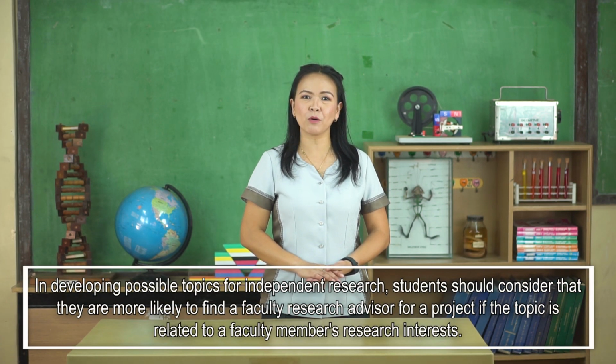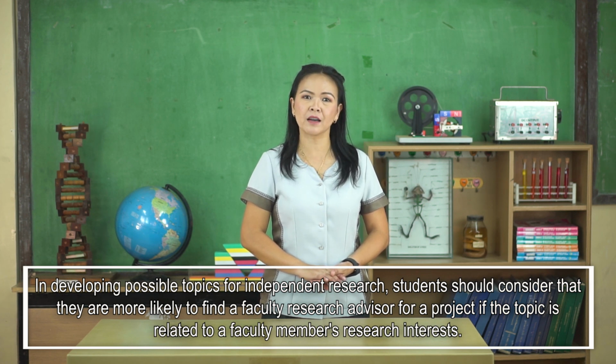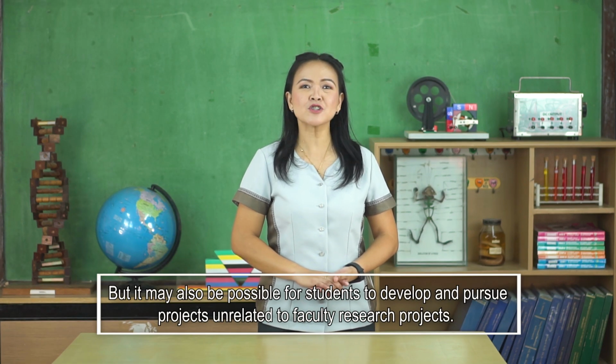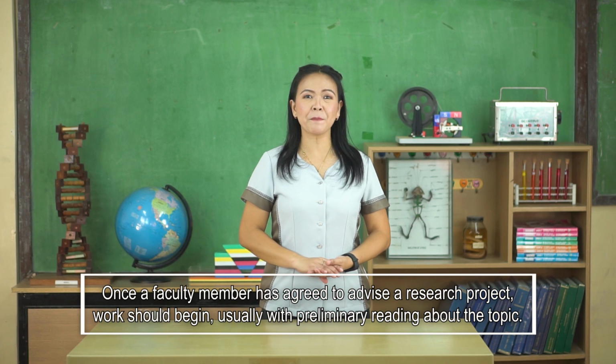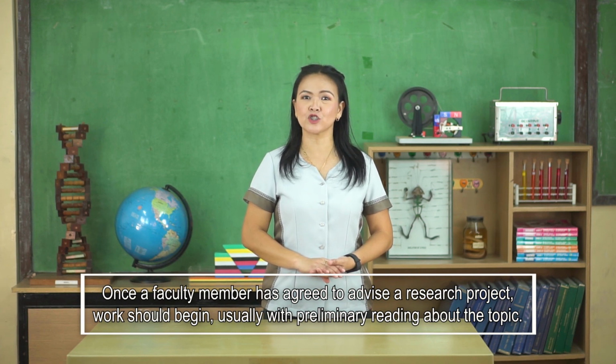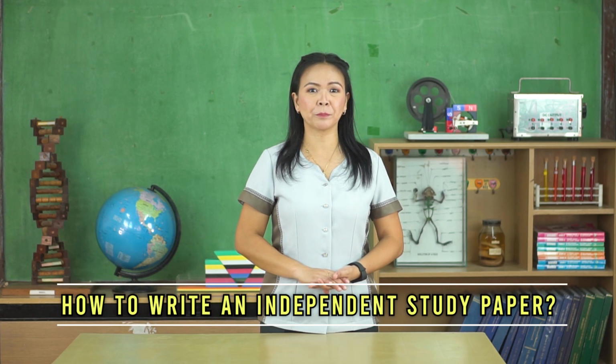In developing possible topics for independent research, students should consider that they are more likely to find a faculty research advisor for a project if the topic is related to a faculty member's research interests. But it may also be possible for students to develop and pursue projects unrelated to faculty research projects. Once a faculty member has agreed to advise a research project, work should begin, usually with preliminary readings about the topic.